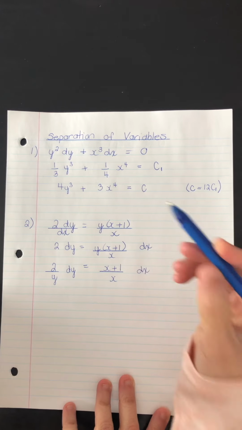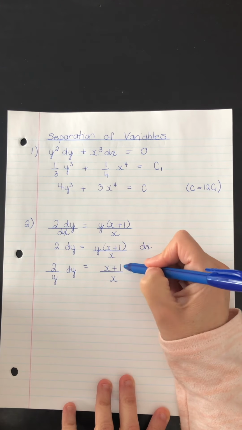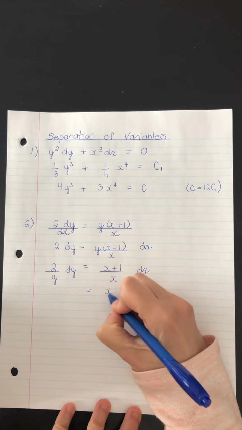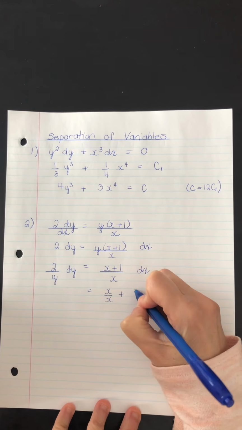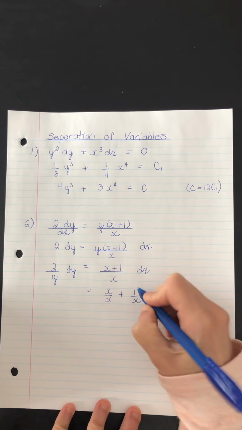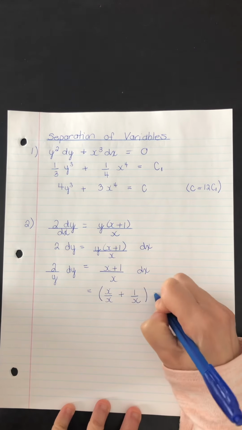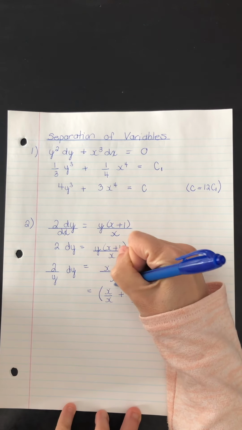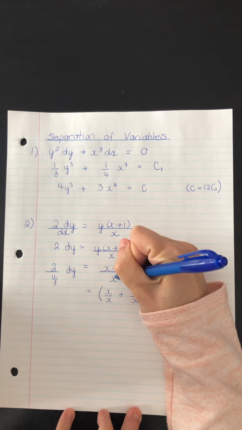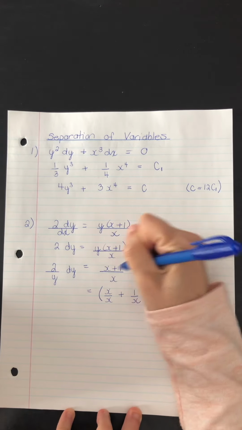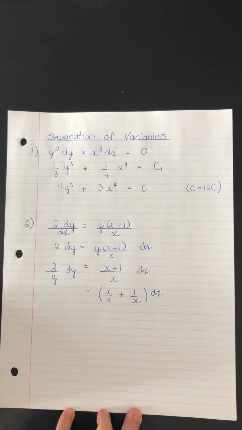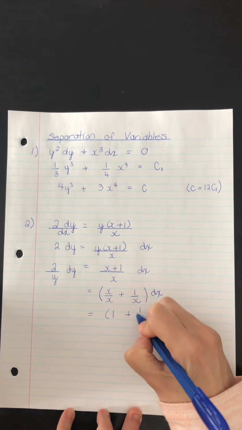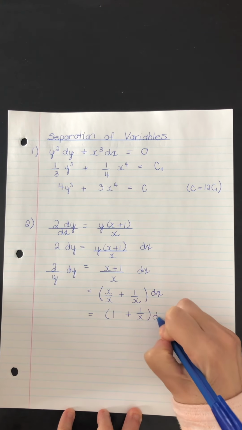Here, to integrate, we have to split this into 2 terms. So it's going to be x over x plus 1 over x. So remember, this can be done because there's just one term in the denominator. Okay, so that's when we're allowed to split this. And why is that helpful? Well, this now gives me 1 plus 1 over x dx.